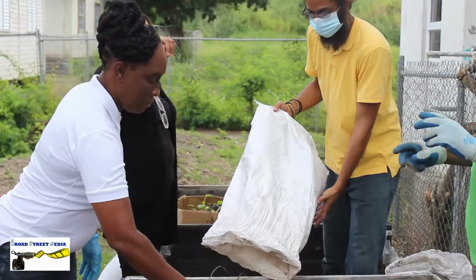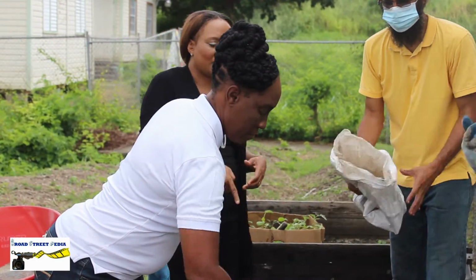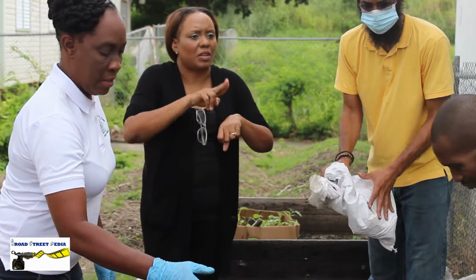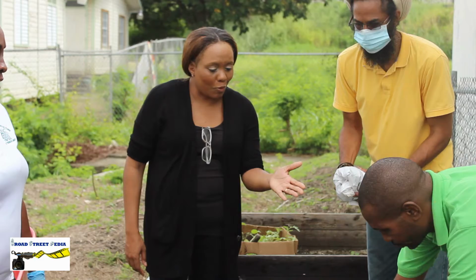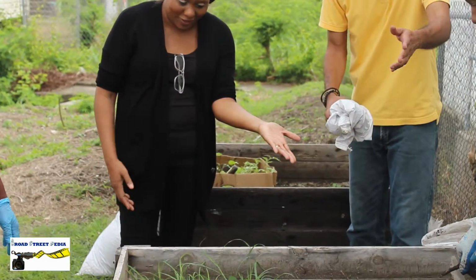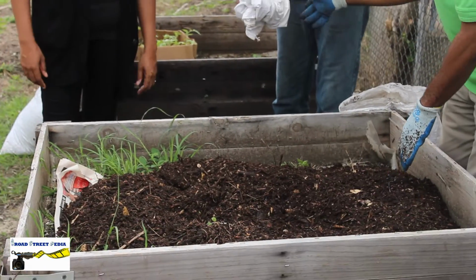Compost is broken down leaves, green material, having your nitrogen. So you don't want the leaves to be decomposed. Let them, and the next one we can show them too.